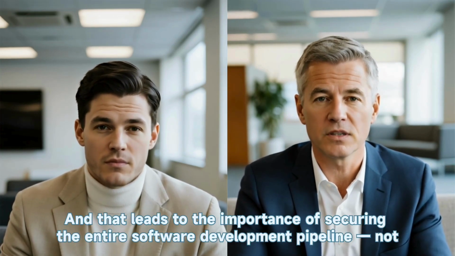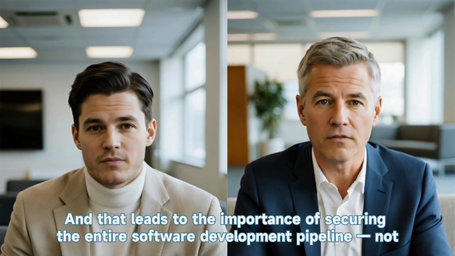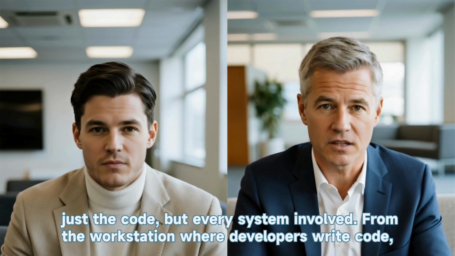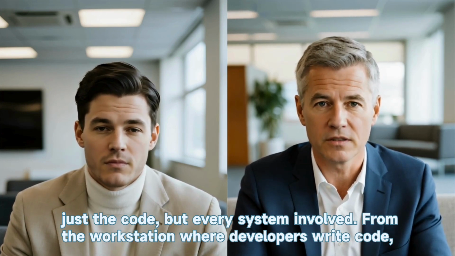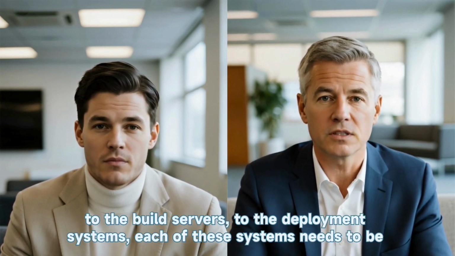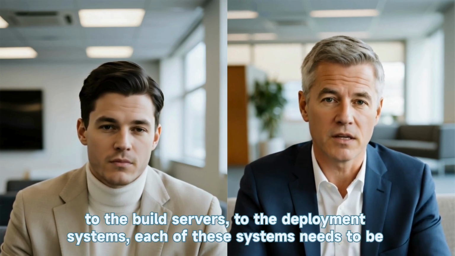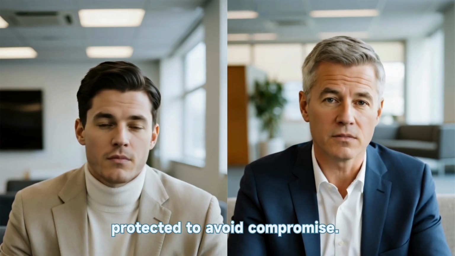And that leads to the importance of securing the entire software development pipeline. Not just the code, but every system involved. From the workstation where developers write code, to the build servers, to the deployment systems, each of these systems needs to be protected to avoid compromise.